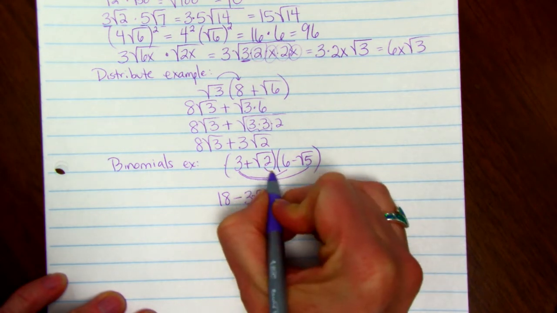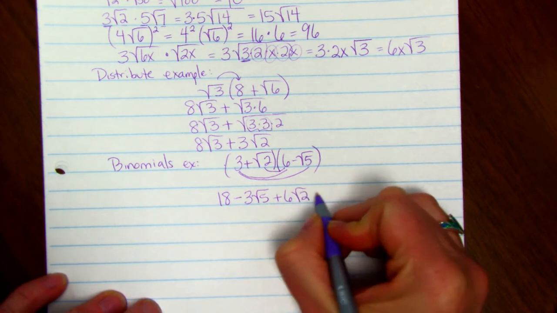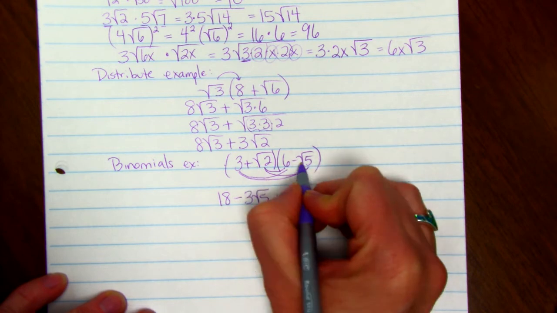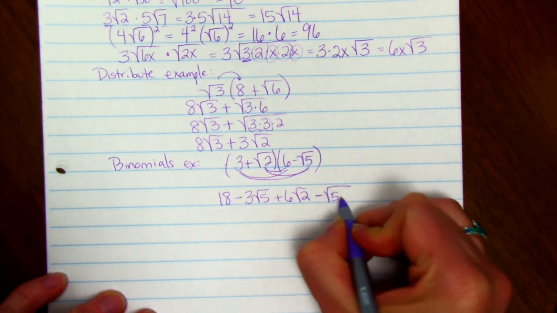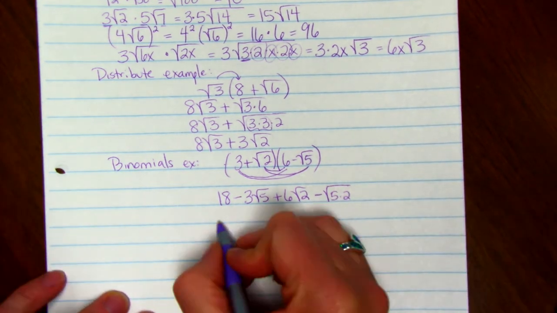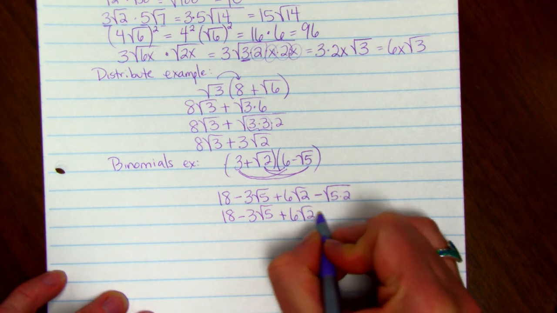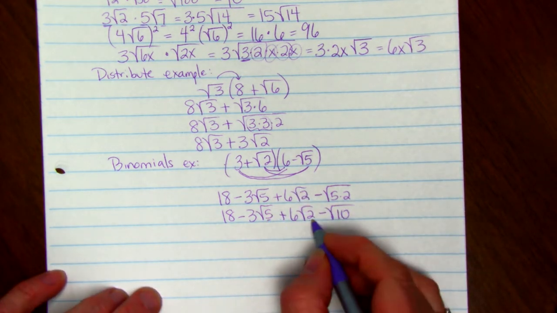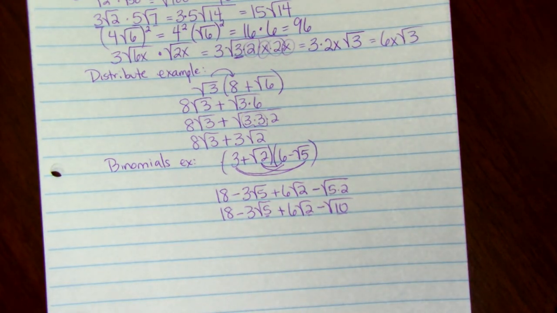Then we do the insides, which is a plus 6 square roots of 2. Then we do the last. So we have a negative square root of 5 times square root of 2. So minus square root of 5 times 2, which is just a 10 there. So we have 18 minus 3 root 5 plus 6 root 2 minus square root of 10. Since all of these radicands are different, we cannot add or subtract them together. That's the end of the lesson.